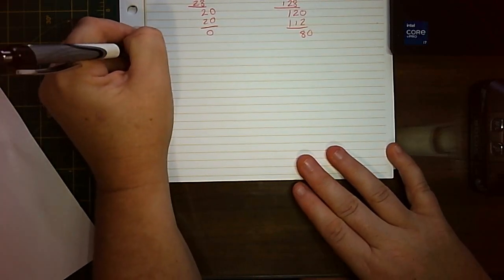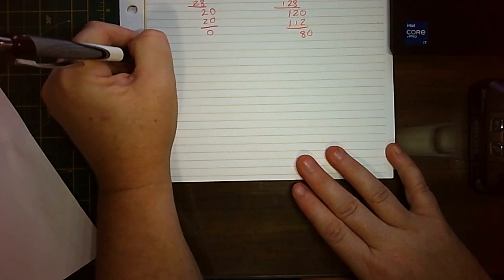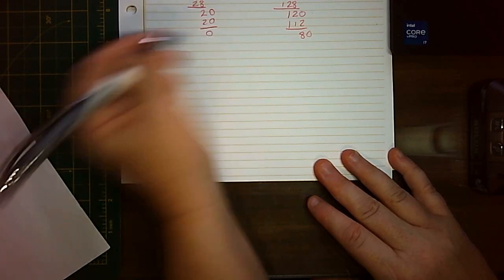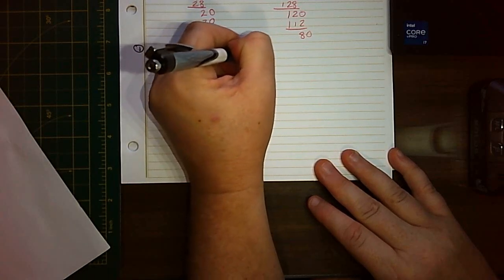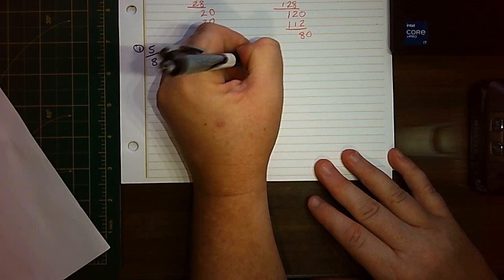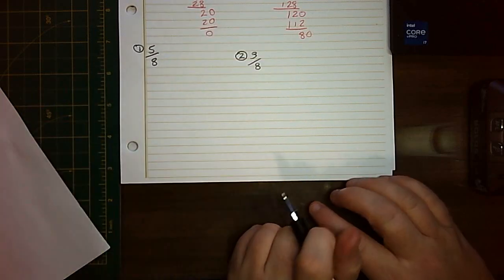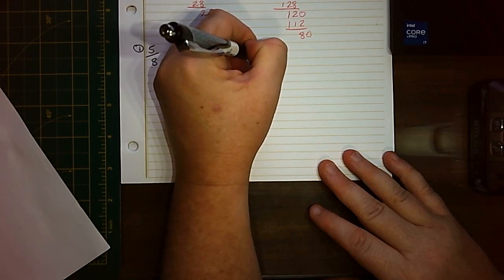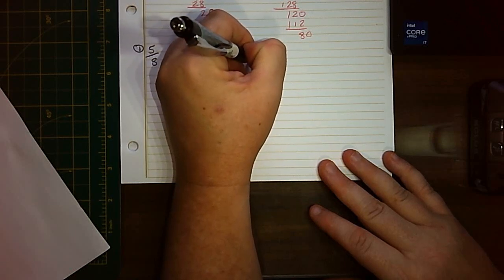Convert 5/8 into the decimal. I'll call that number 1. Number 2, convert 3/8. Sorry, do you guys see that as a 3? My writing's getting sloppy today.